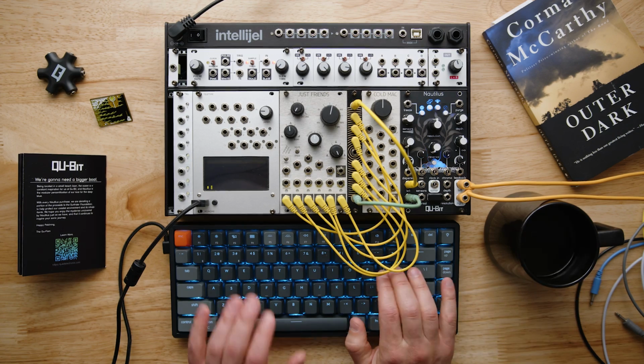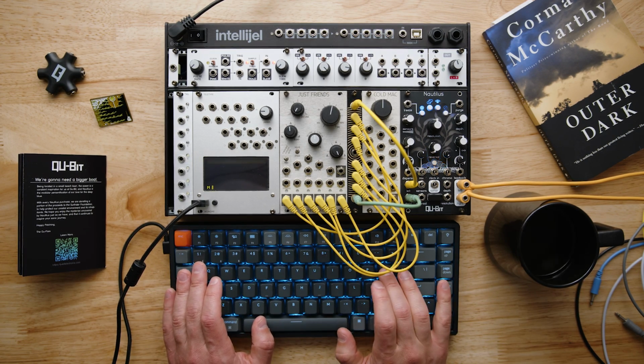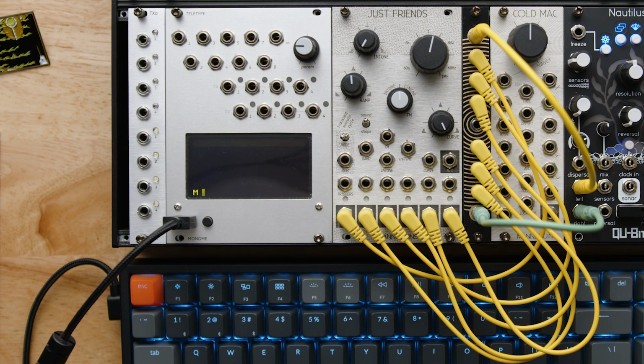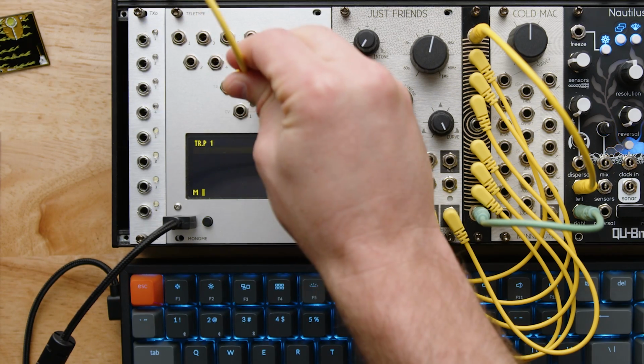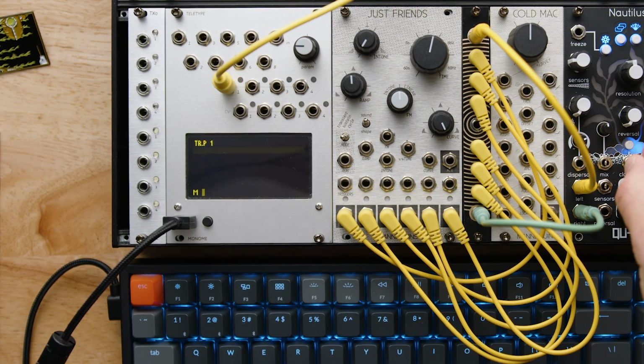Okay, some housekeeping things first. First thing I want to do is in the Metro script, which is like a clocked script that is always running unless we turn it off, we want to set our Metro to 96 BPM. Okay, so now this Metro script is running at 96 beats per minute. We're just going to tell it to send a trigger out of trigger output 1 every cycle. The reason I'm doing that is because I'm going to preemptively clock Nautilus with Teletype. So these 2 guys are synced up now.